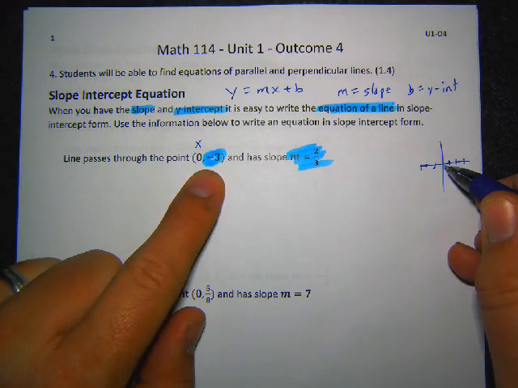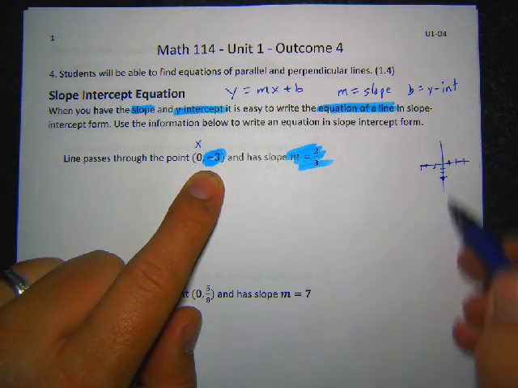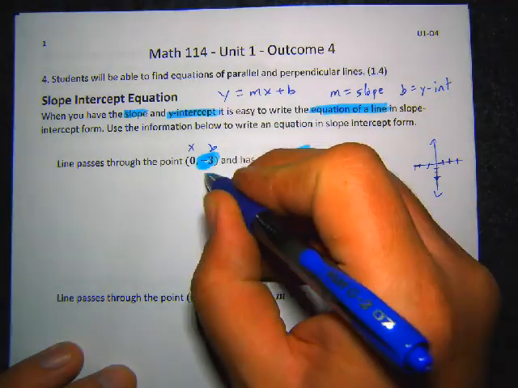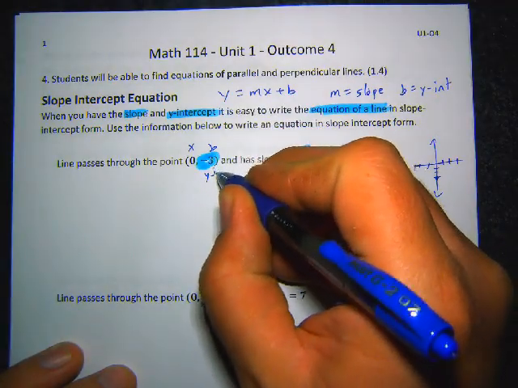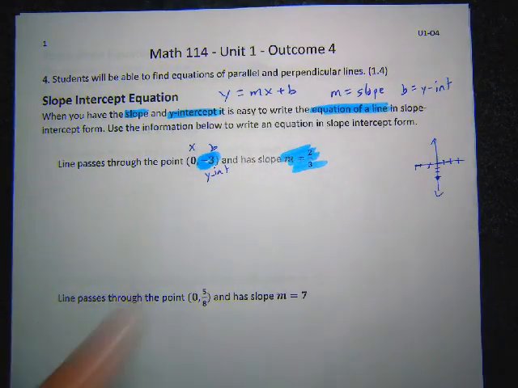So this 0, -3 is actually a mark down at -3, and that tells us that we're on the y-axis. So this is b. This is our y-intercept. So anytime they give you a point and the x value is 0, then the y value is b.